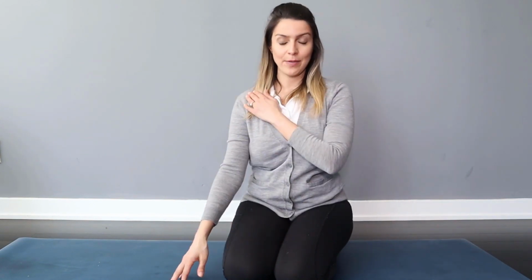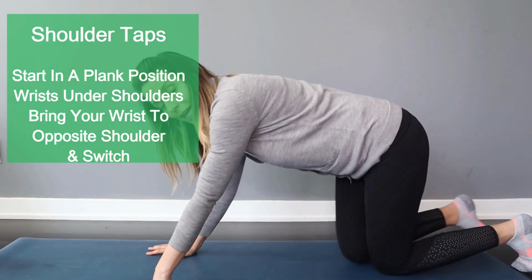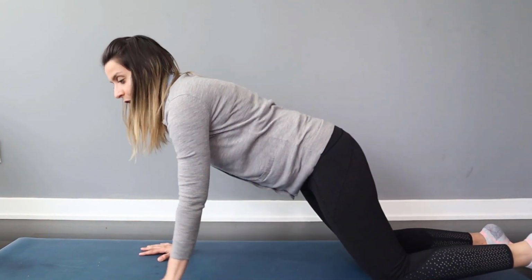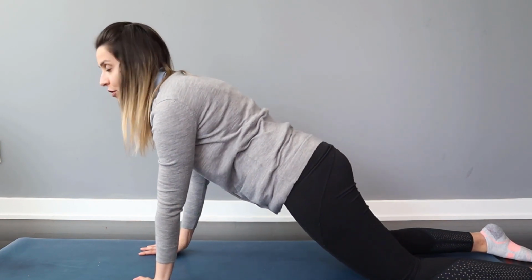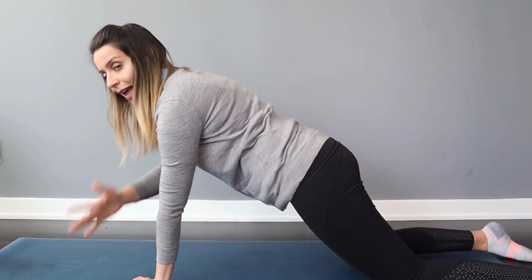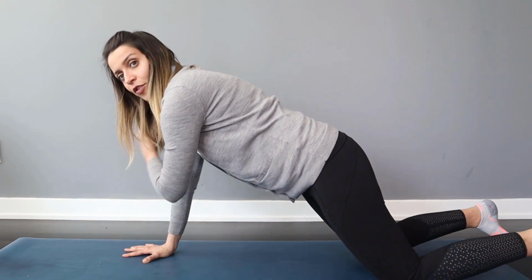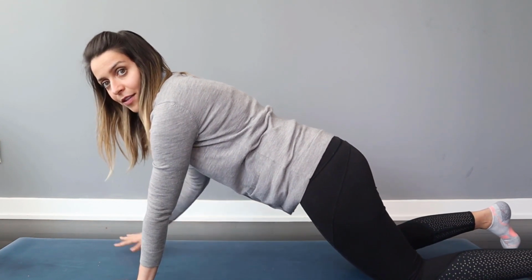The second exercise we're going to do in this section is shoulder taps. This is a great stability exercise for our shoulder and for upper back. What I want you to do is either go into a plank. I'm going to do it from my knees because I have more control. I want you to have your knees hip width apart, bring your body forward so you're in a semi-plank position, squeeze your shoulder blades back, and all you're going to do is tap one hand to the opposite shoulder and switch. So really engage your core here and make sure that your wrist is right underneath the shoulder blade.